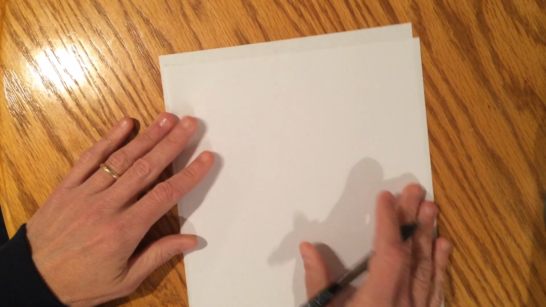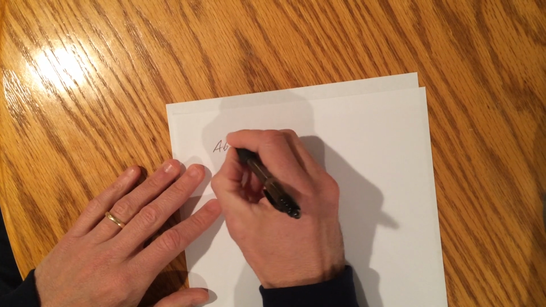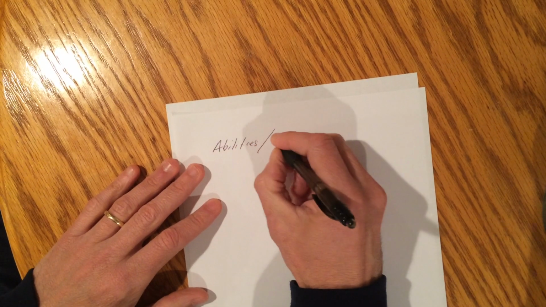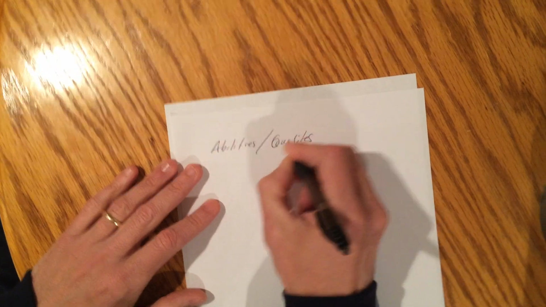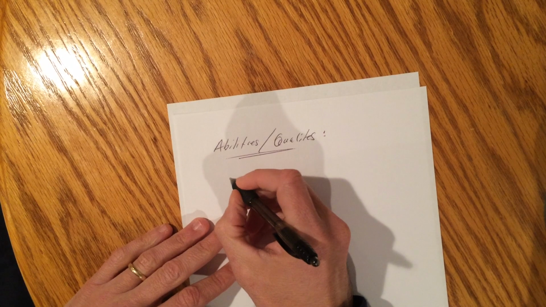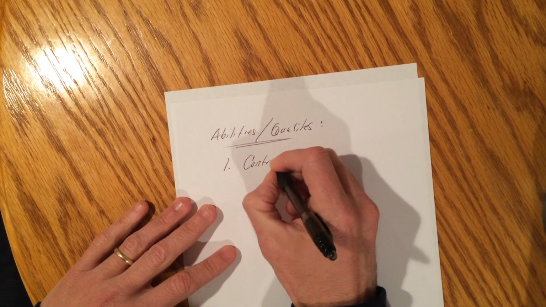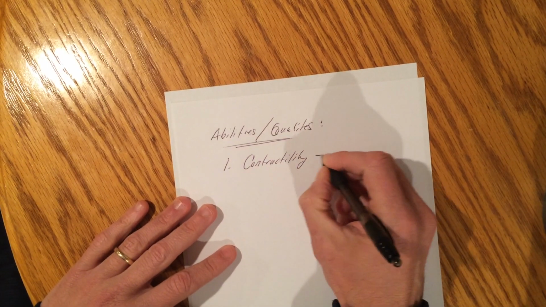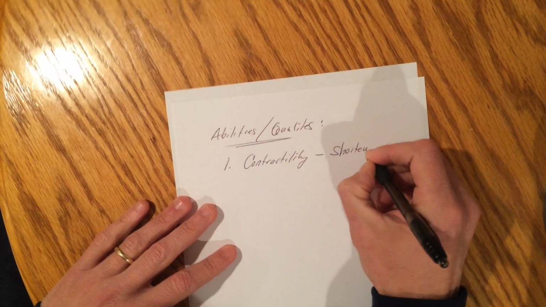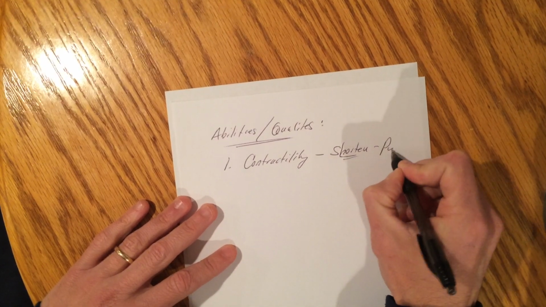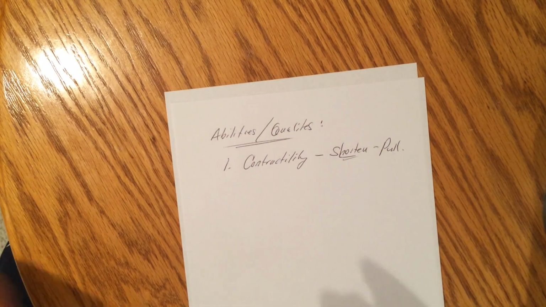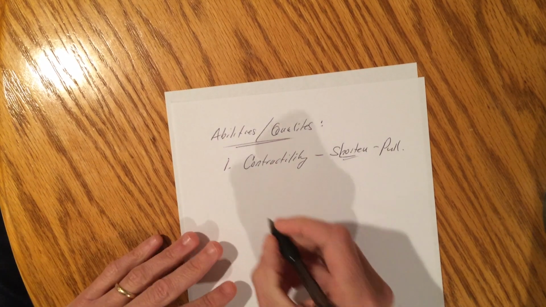Now from there, let's take a look at the four abilities or qualities of the muscle tissue itself. Number one, and we talked about this when we did the intro, number one is contractility. Contractility is the ability of muscle tissue to shorten, and then by shortening, it can pull, and then by pulling, it gives you all of these variety of functions and movement and everything else.